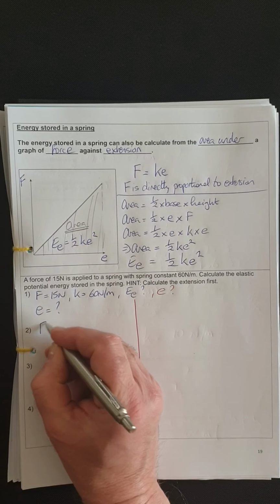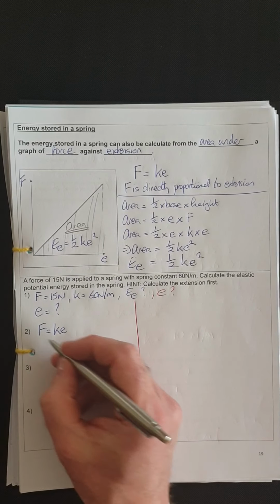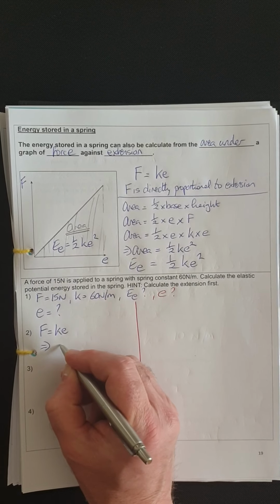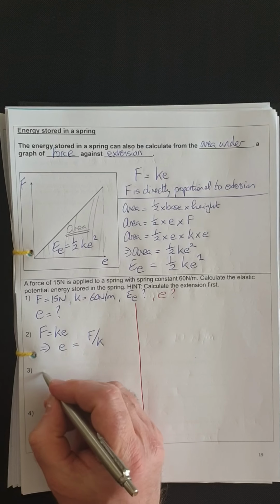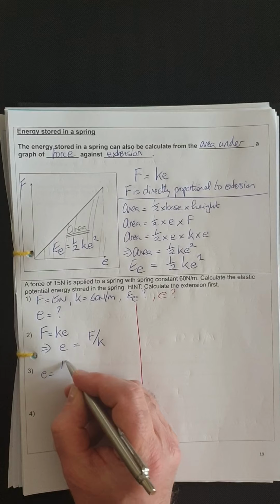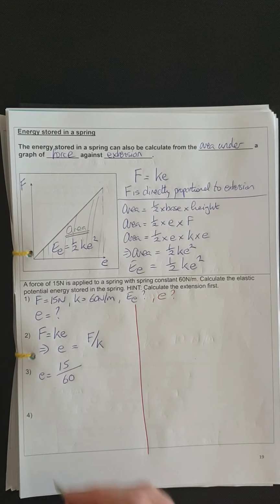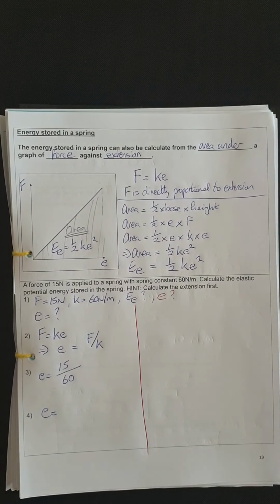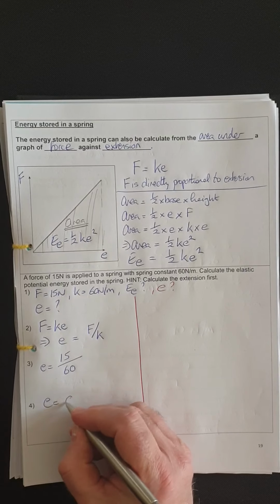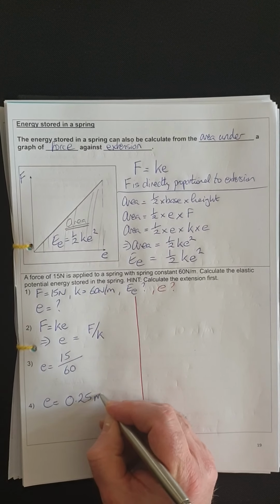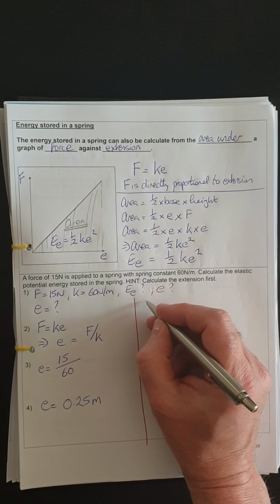So I've got force is equal to the spring constant times the extension. Rearranging that, the extension is equal to the force divided by the spring constant. So the extension is equal to, putting in the numbers, 15 newtons divided by 60 newtons per meter, to give me a value for the extension of 0.25 meters.